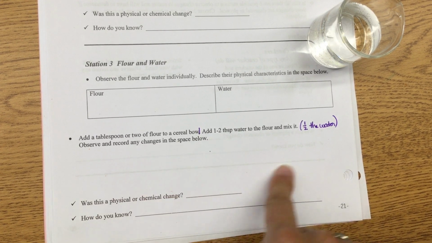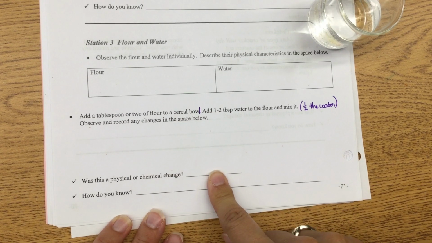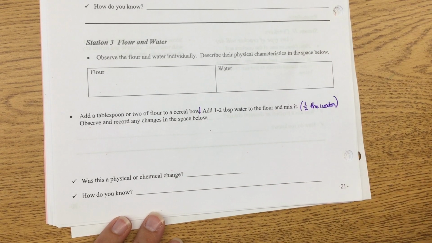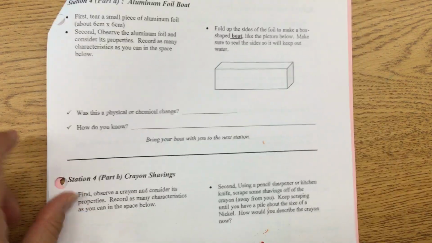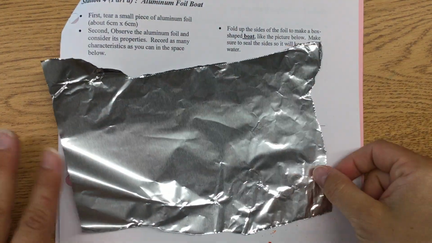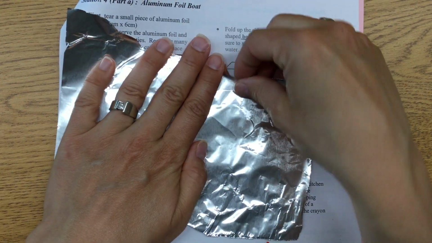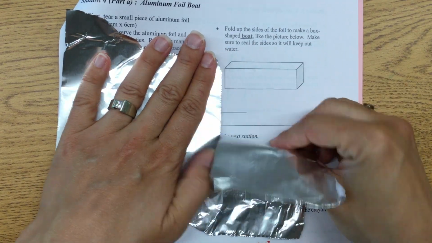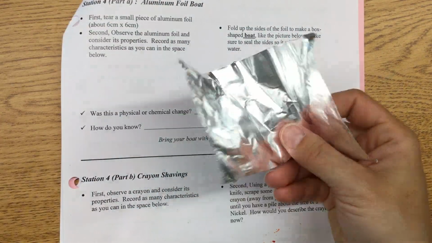And then just mix it with your finger or a spoon or a knife, whatever. It doesn't have to be like a mixer because you have a very little amount there, okay? What kind of changes do you see? Was this a physical or chemical change? And how do you know, okay? Excellent. Station number 4, aluminum foil boat, okay? You don't need a lot of aluminum foil, okay? Even this is more than enough, so I'm gonna make this even smaller, okay?